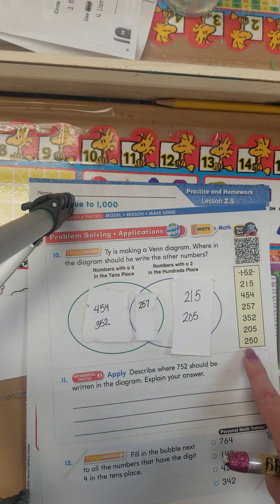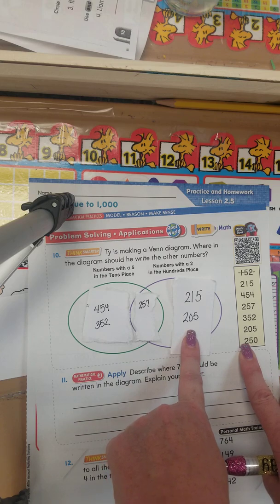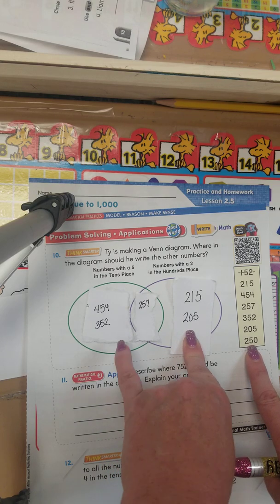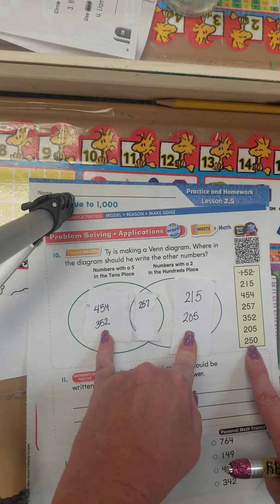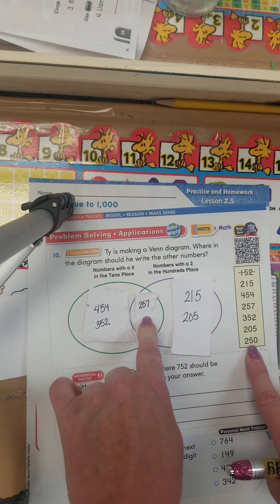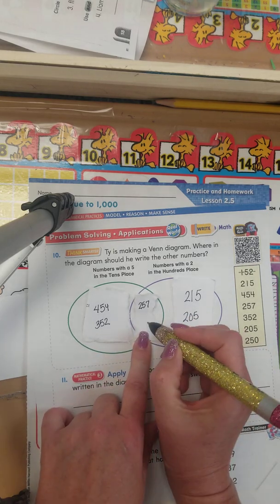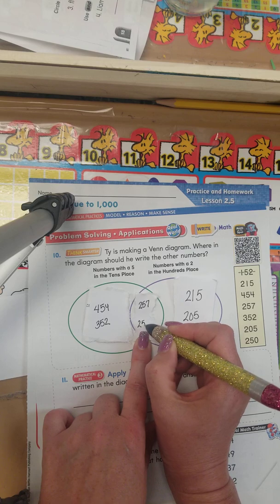Our last number, 250. I have 2 in the hundreds. Oh, it can go there. But look, I have a 5 in the tens. It could also go there. That means we're going to go where the circle crosses, 250.